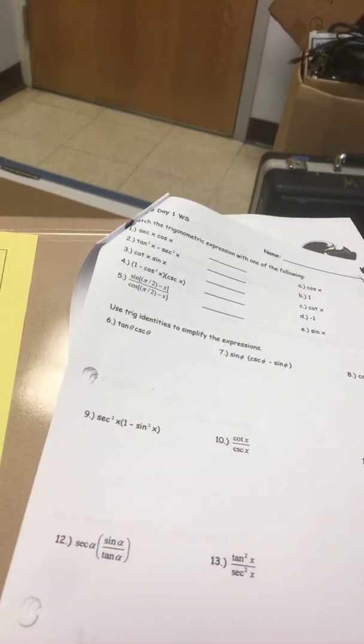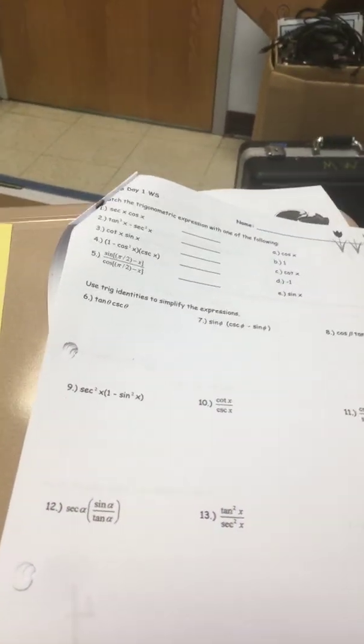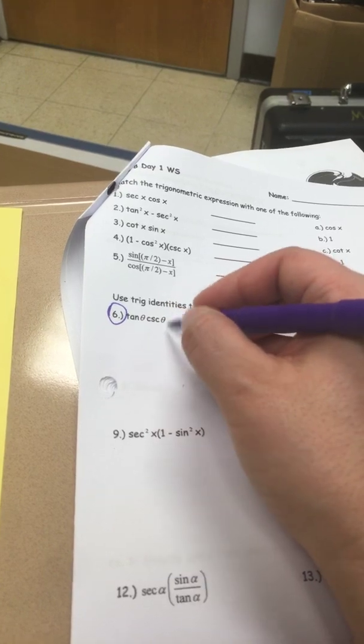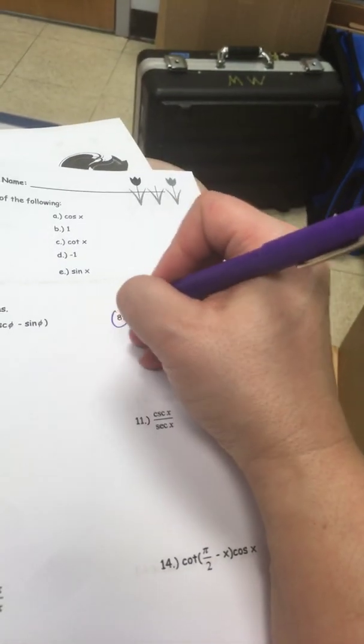All right, so those are a couple examples. What I would like you to do is go through page number 8. I would like you to work on number 6. Change tangent into sines and cosines and cosecant into sines and cosines. Cancel anything with one on top, one on bottom. Then go to number 8.